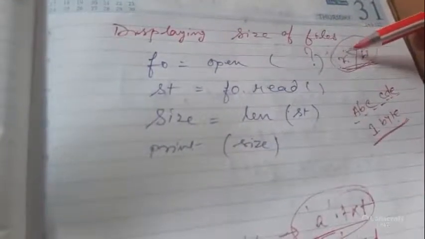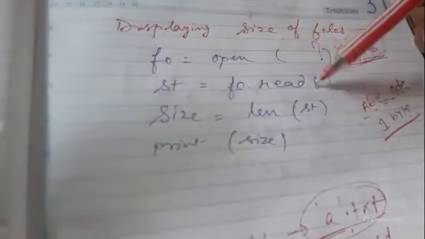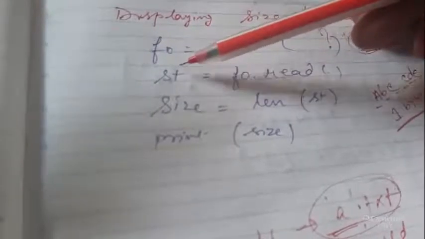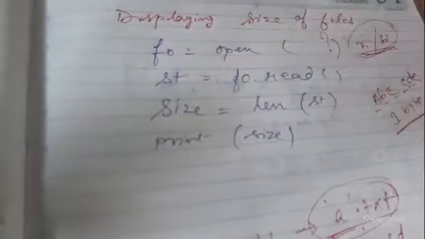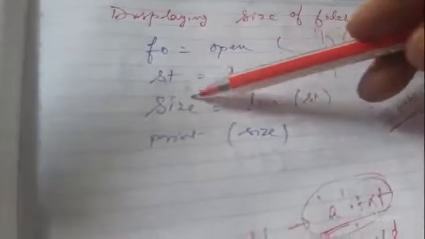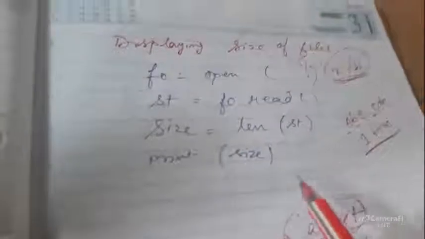Now when we have opened the file in read mode, next I want to find the size of the complete file, whatever data is stored in it. So simply I will write here st equals f4.read. Whenever I write this line, the complete data will be stored in this string variable st. After that I want to find the bytes captured by that file, so I take one variable size, any variable name you can take, and then you can use the len function.